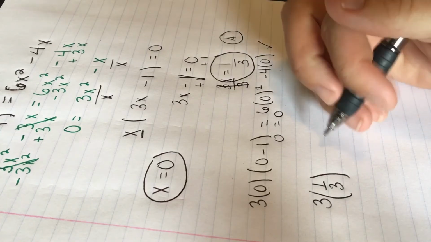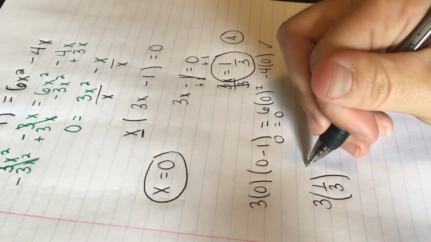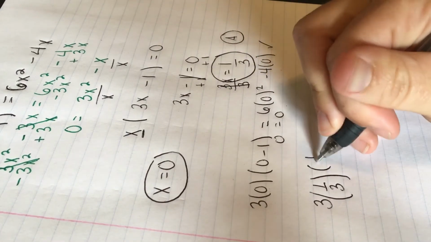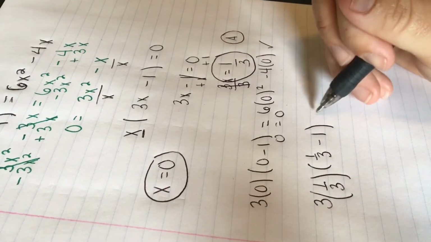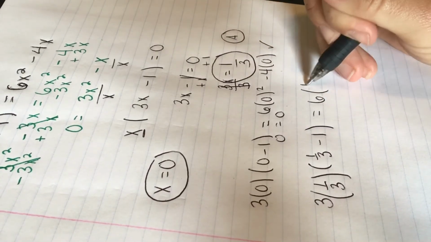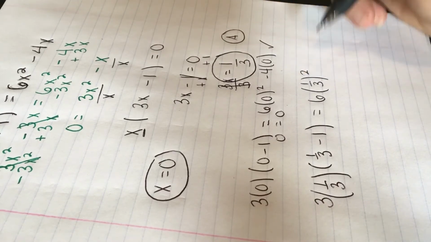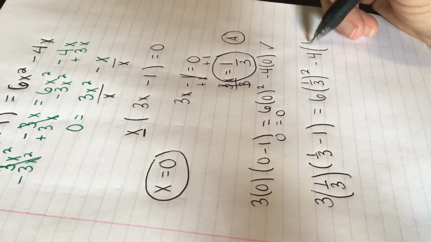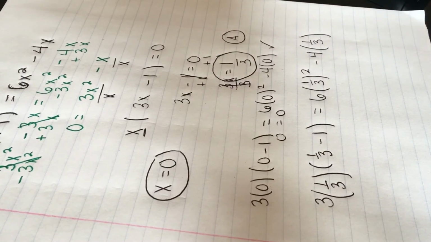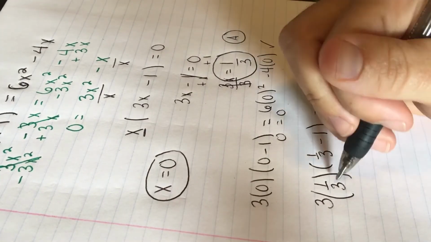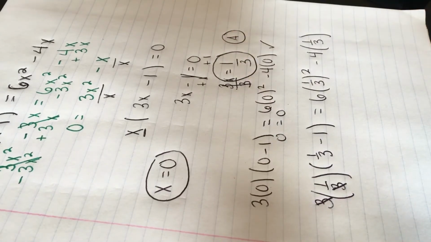Let's see here, 3 times 1/3, and then that's going to be multiplied by 1/3 minus 1, and then we have equals 6 times 1/3 squared minus 4 times 1/3. All right, so let's see here. First thing I'm going to do, let's multiply those. That just gives me 1.